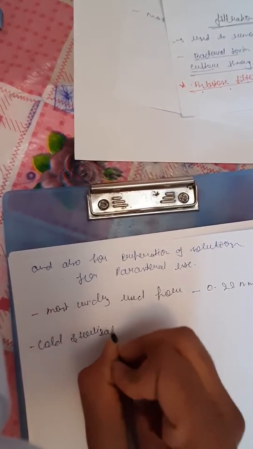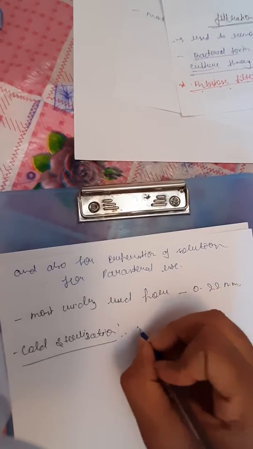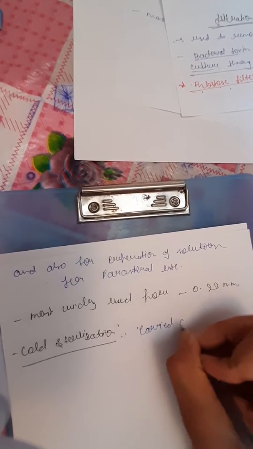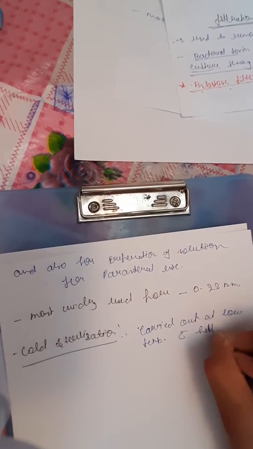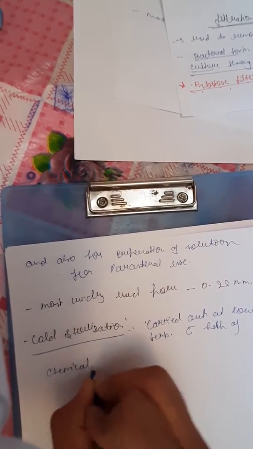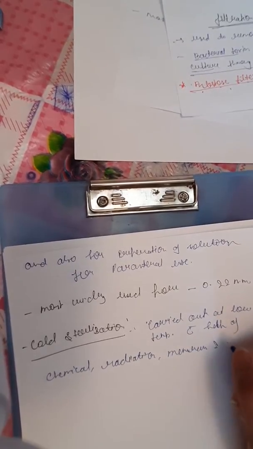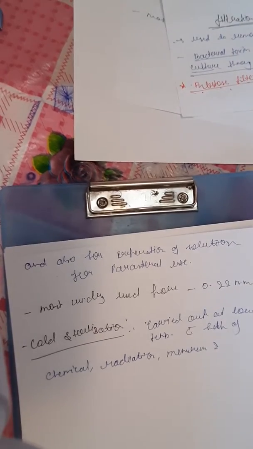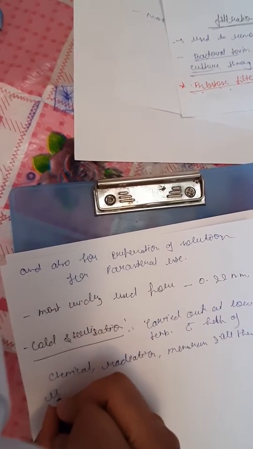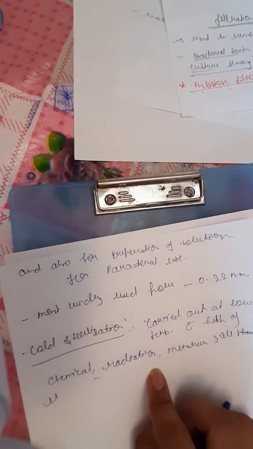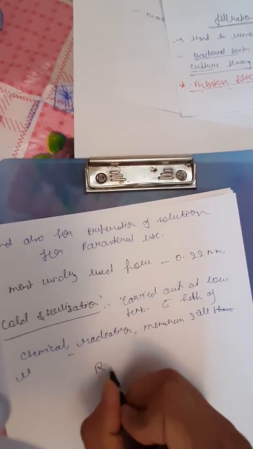After that we will see cold sterilization. Cold sterilization is carried out at low temperature with the help of chemicals, radiation, and membrane filters, and all these are also used for high temperature items. So that was all about cold sterilization.